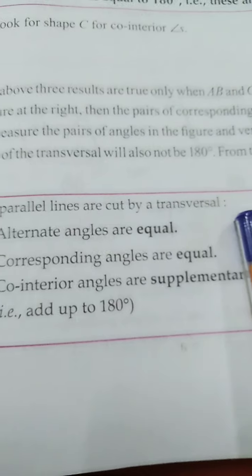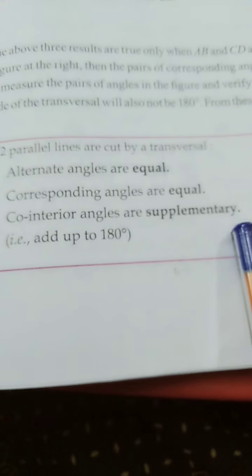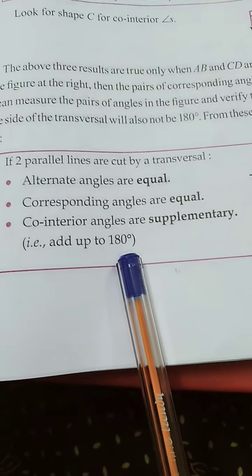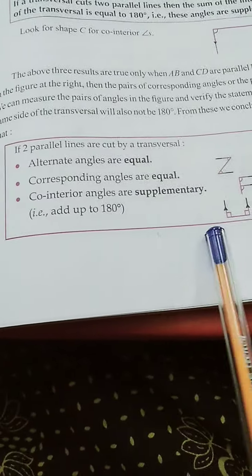So let us take a summary. If two parallel lines are cut by a transversal, then alternate angles are equal, corresponding angles are equal, co-interior angles are supplementary, that is they add up to 180 degrees. So these properties you have to note down in your copy. Okay.